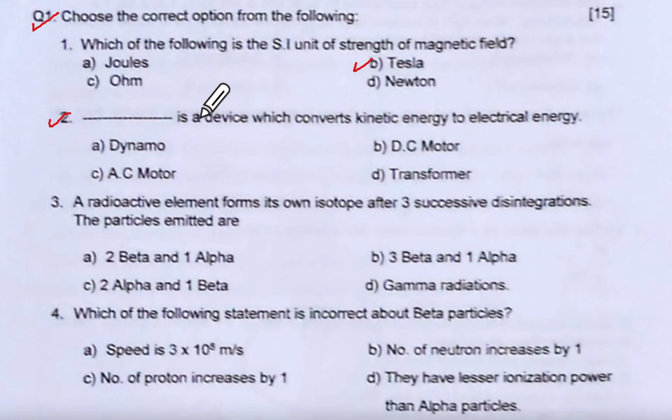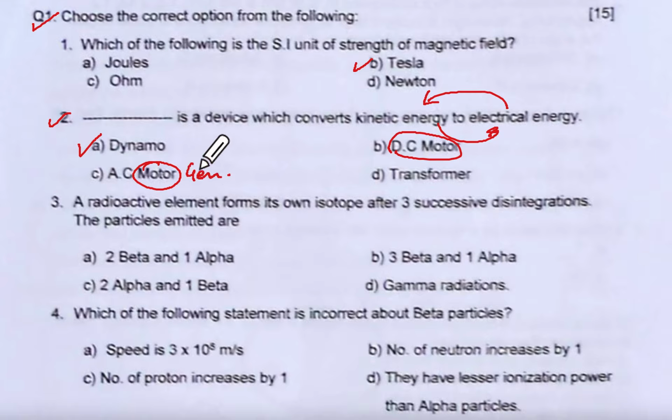The second one: the device that converts kinetic energy into electrical energy is the dynamo. Then what is the energy conversion for a motor? It will be electrical into kinetic, and the dynamo is kinetic into electrical. Okay, and AC motor you don't have in the syllabus, you have the AC generator. So don't confuse AC motor for AC generator. Do you understand? Yes, ma'am.